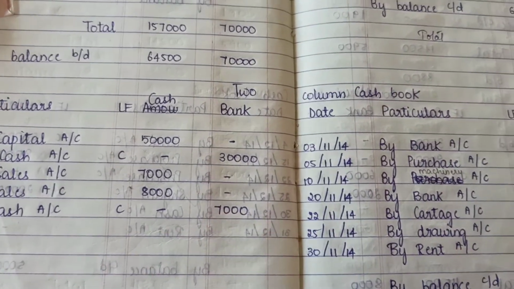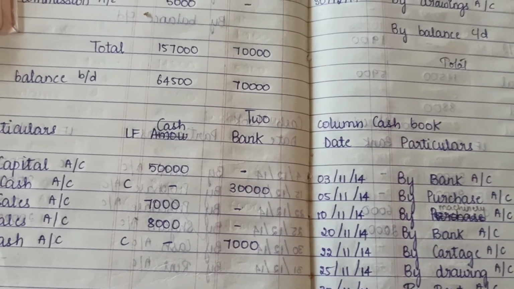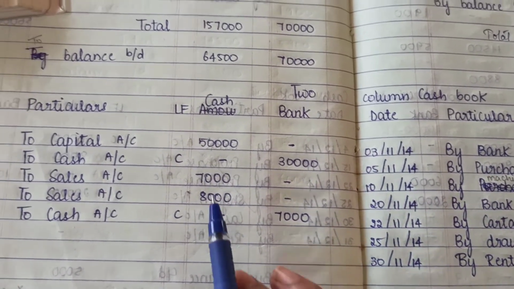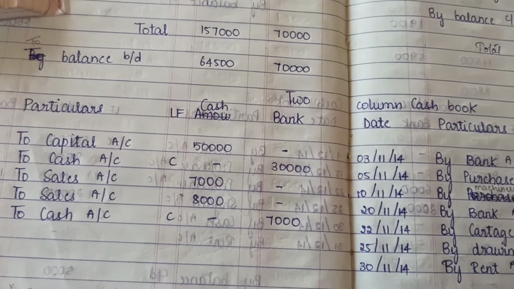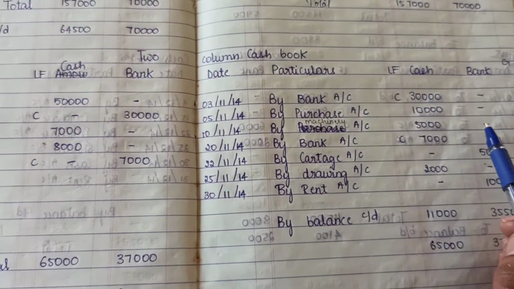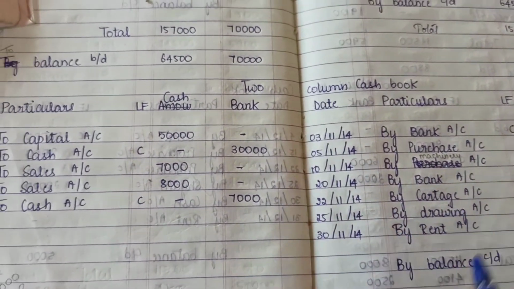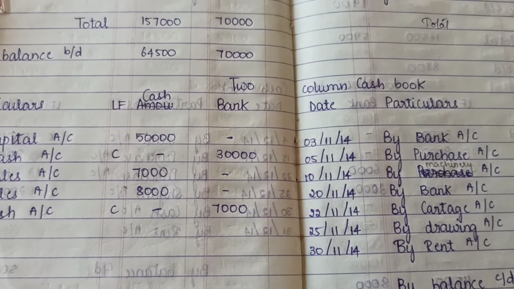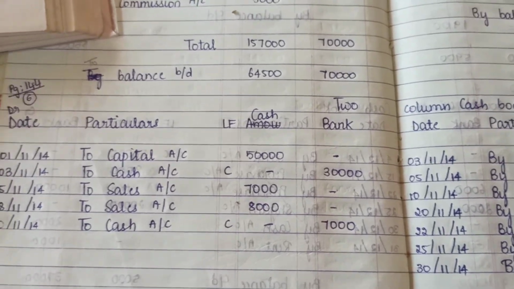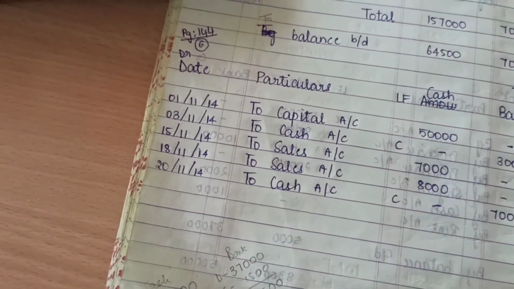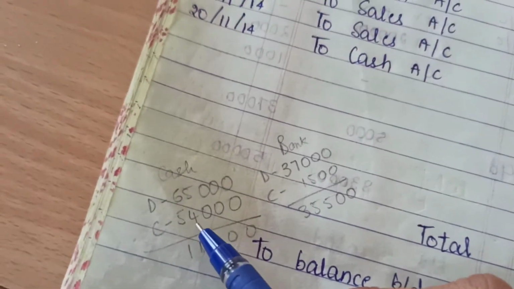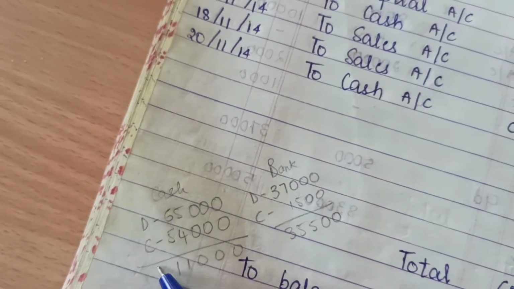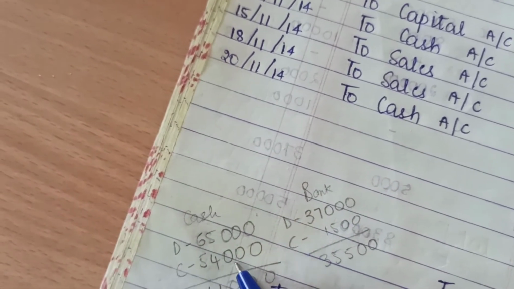Now once we have completed all the posting, we need to find out what balance is remaining. We have 4 columns for the amount here. Add separately. Cash you have to compare with cash, bank with bank. So let's add all the amounts and see what remaining balance we have. After adding, see the cash column. Debit side we got a total of 65,000. Cash credit side we got 54,000.